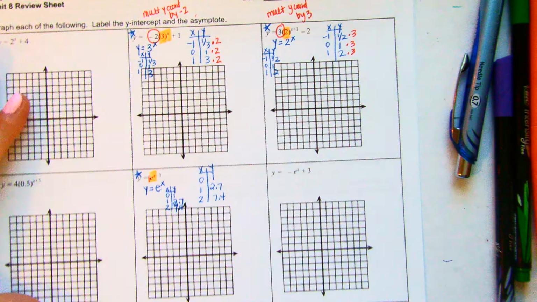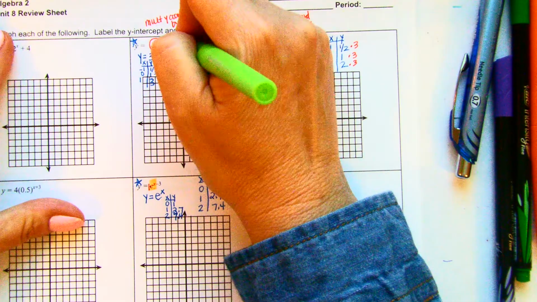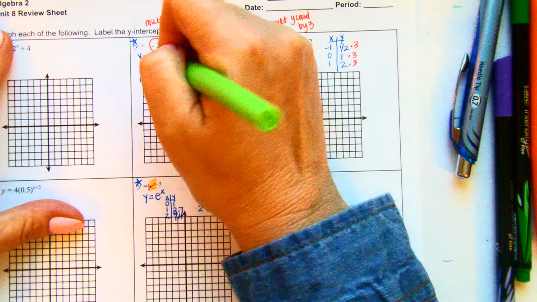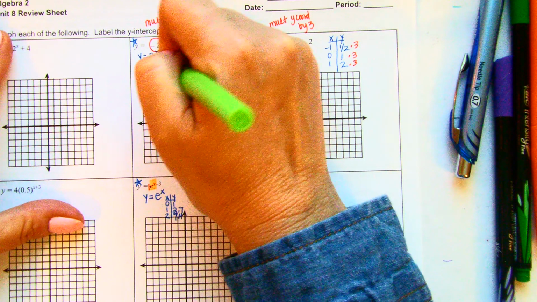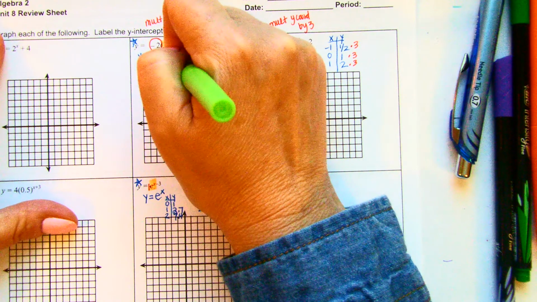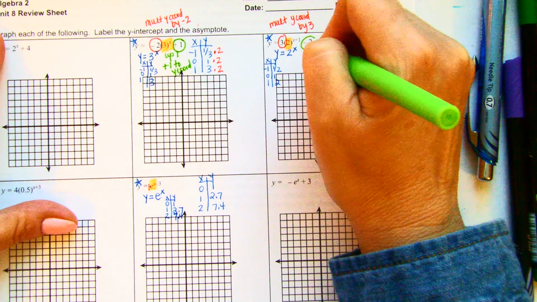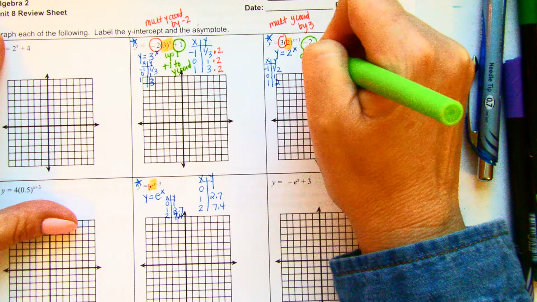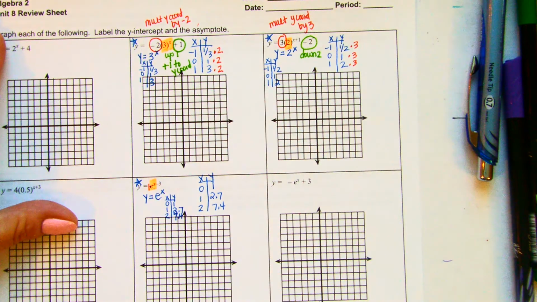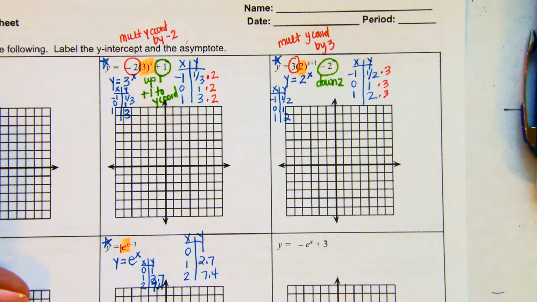And now you want to see what's going on here. Because this goes up 1, you're going to plus 1 to the y coordinate. In this case, it's a -2. It goes down 2. I'm going to zoom in a little bit here.